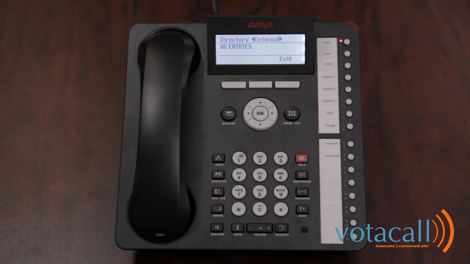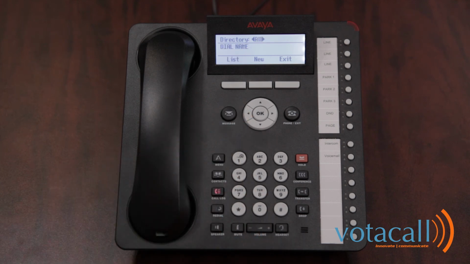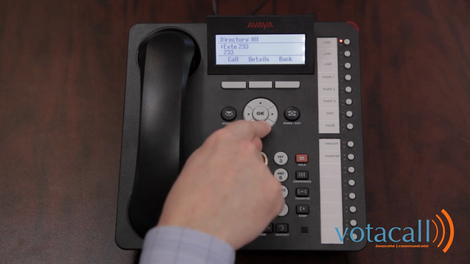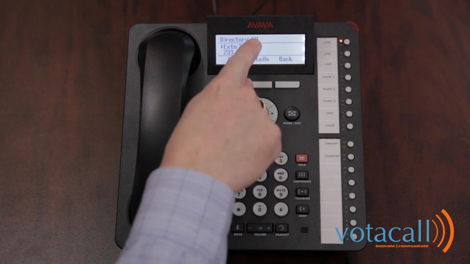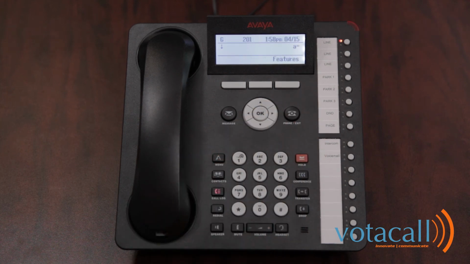As I go backwards, my external calls are a global list that can show up on all people's phones under external. Here I have my personals, which are speed dials that I personally enter into my phone. And lastly, I have my all list. I can scroll through anything I have saved by using my up and down arrow keys, depending on where I'm highlighted. To get back to my main menu, hit my phone or exit key.